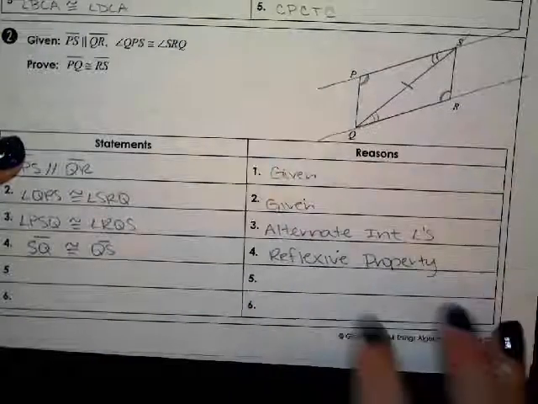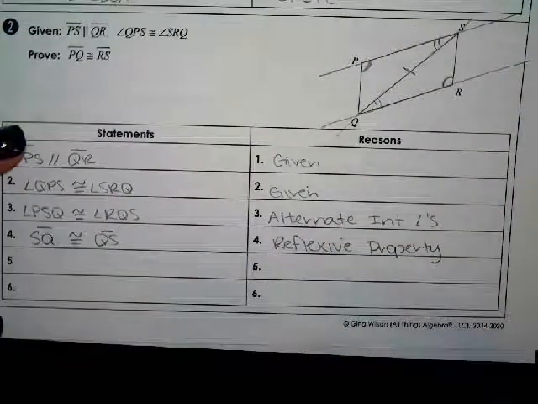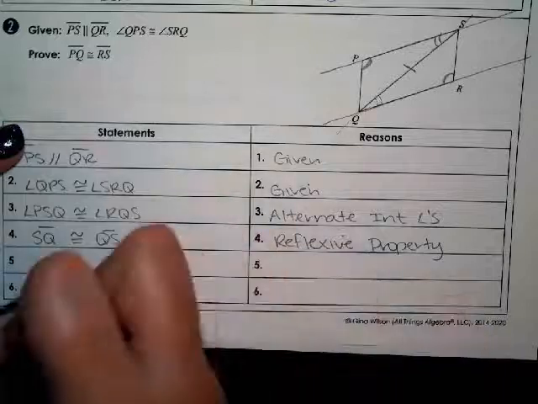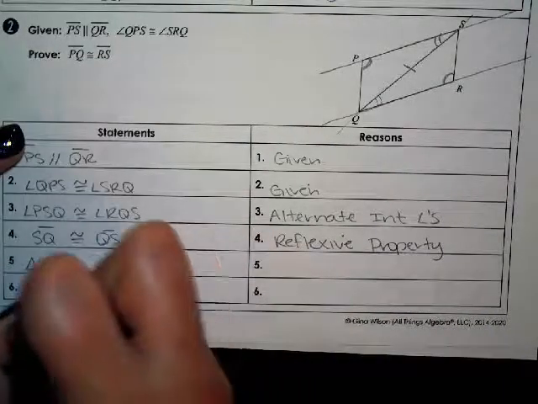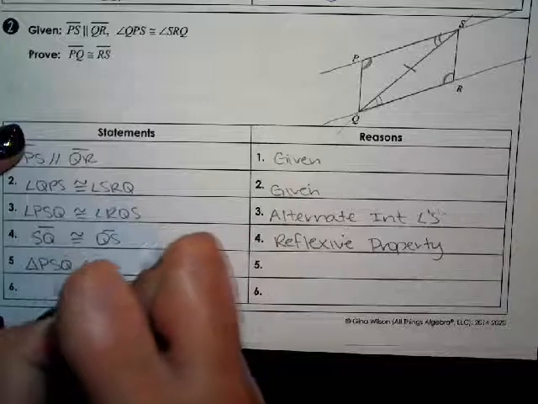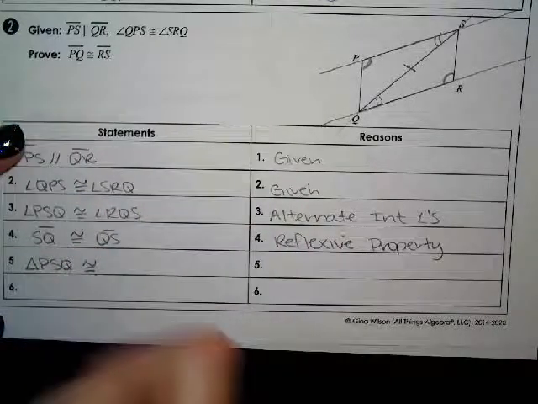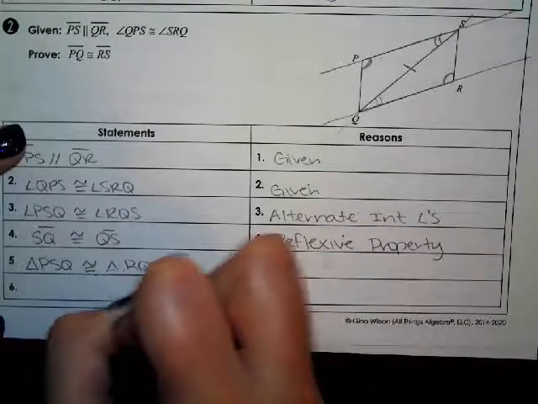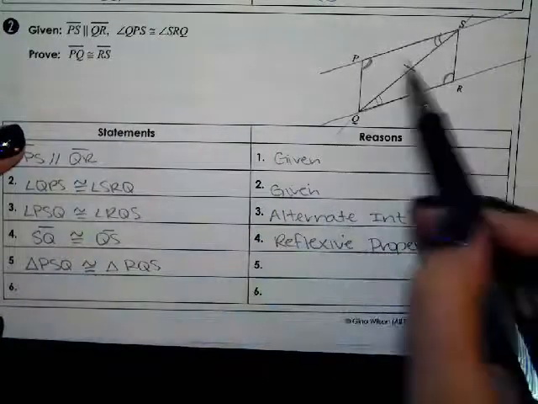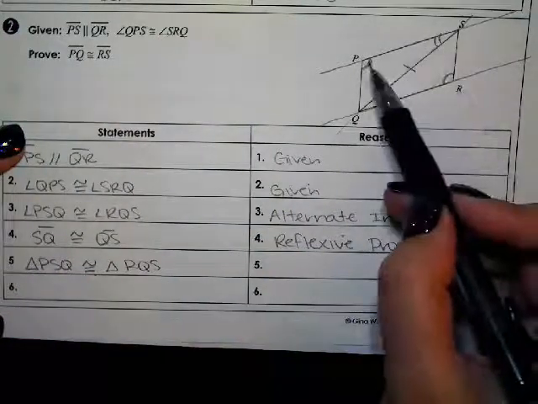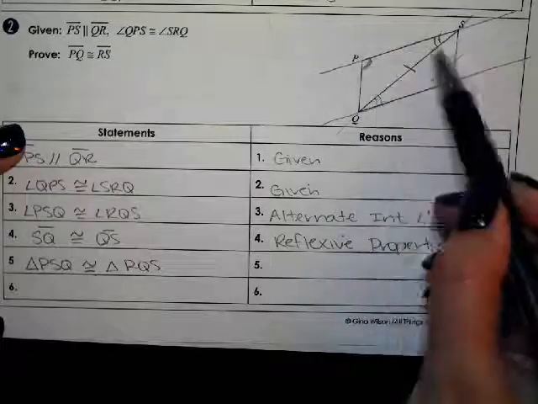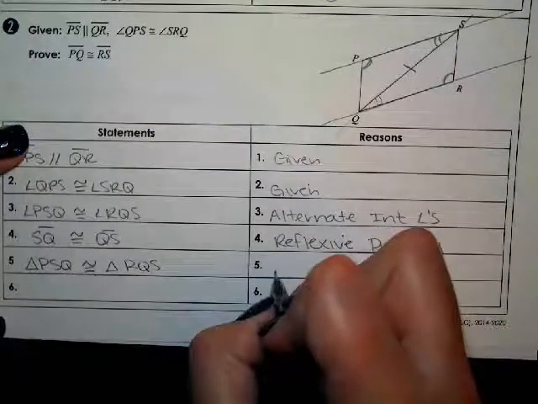And so now I have enough information to say that the two triangles are congruent to each other. So triangle PSQ is congruent to triangle RQS. And the reason for that is I've got two angles on a side. The side is not in between the two angles, so this is angle, angle, side. So my reason for that is angle, angle, side congruence.